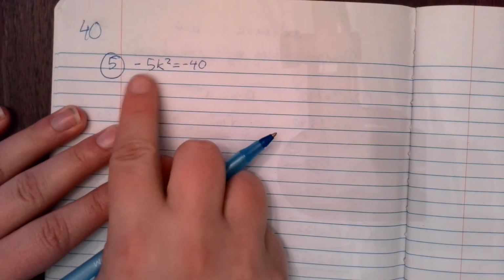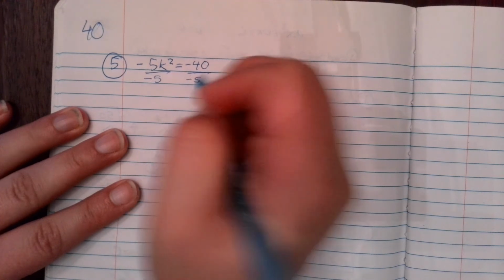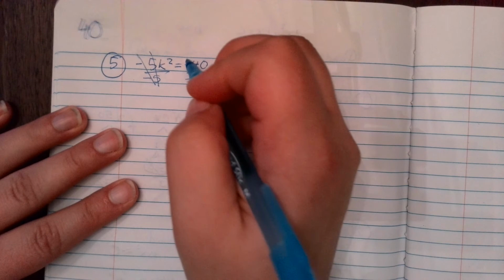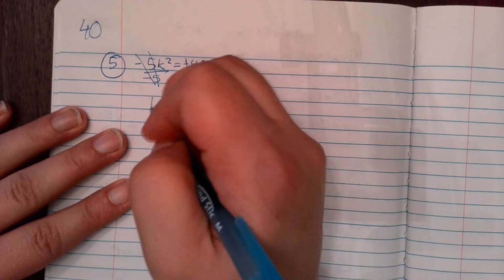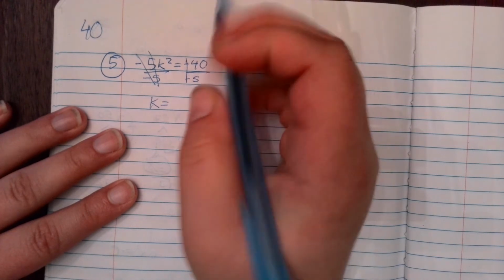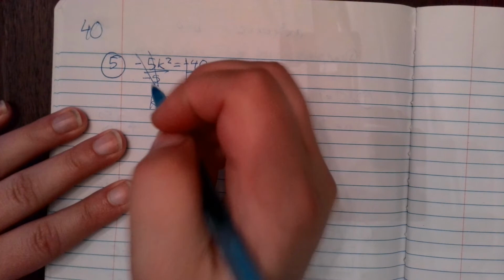This is the first time you're seeing it with negatives. You cannot do a square root that has a negative inside. So we need to first get that squared alone. Now notice when we divide by a negative, it's going to flip that to a positive. 40 divided by 5, 8. Oh, I forgot my squared.